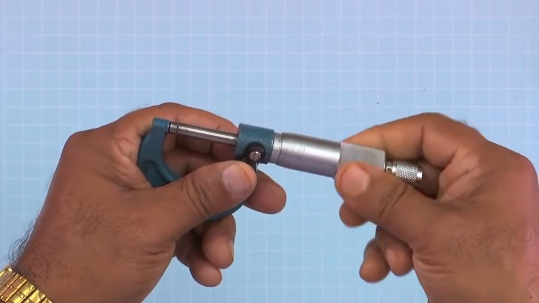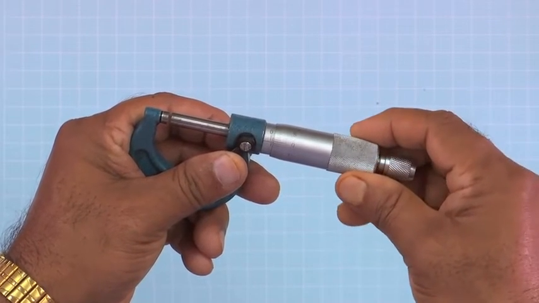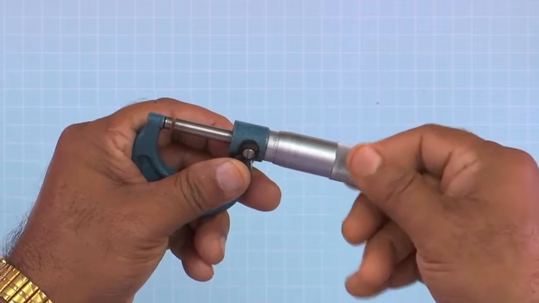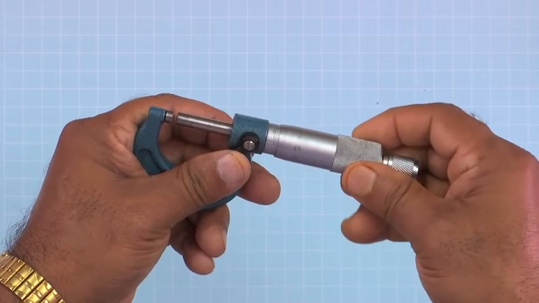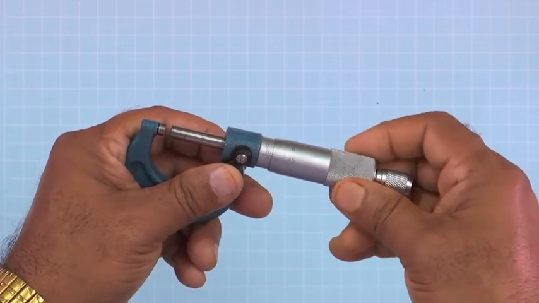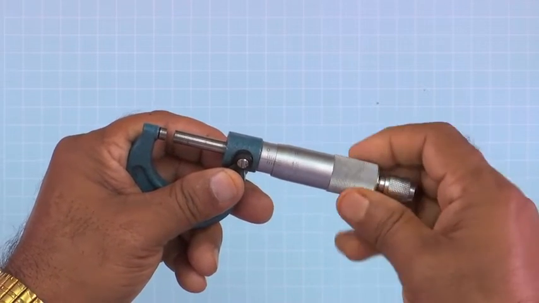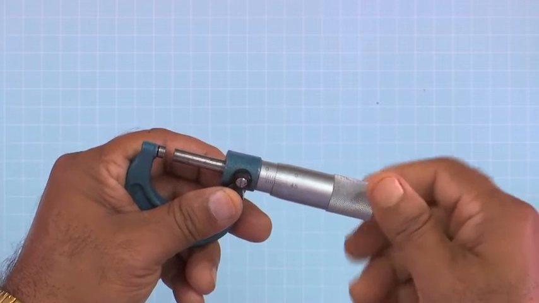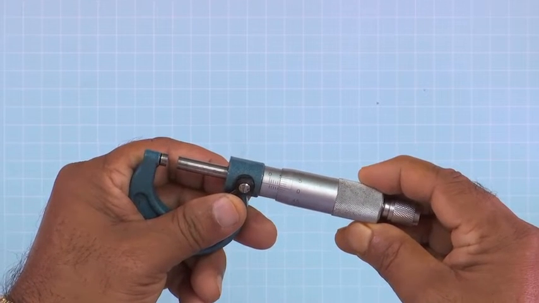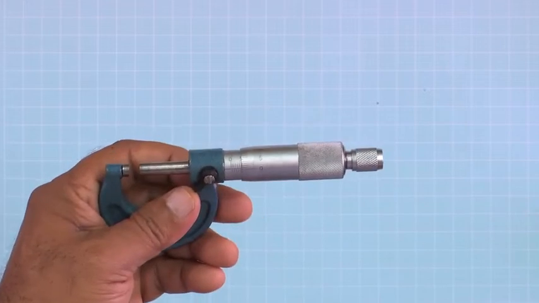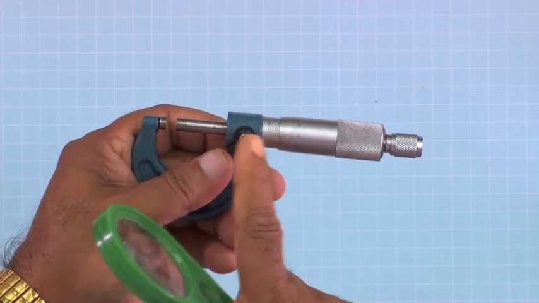One rotation, then two, three, four, five, six, seven, eight, nine, and then ten complete rotations. Now you can see the linear scale. Ten complete rotations I have given. So what is the reading in the linear scale?